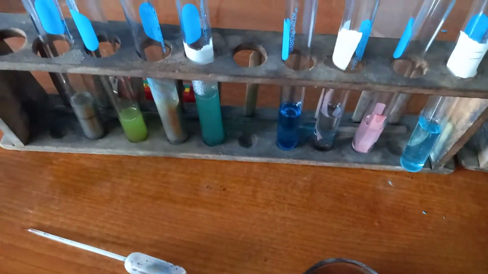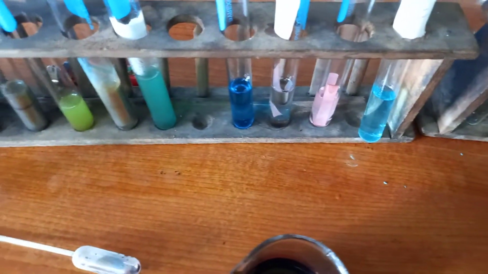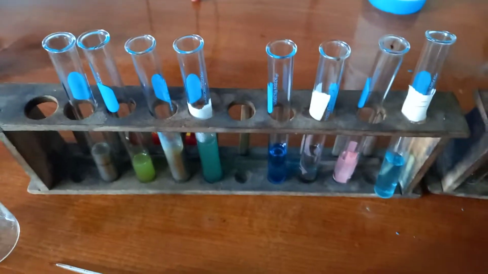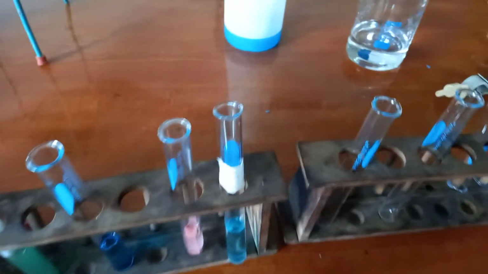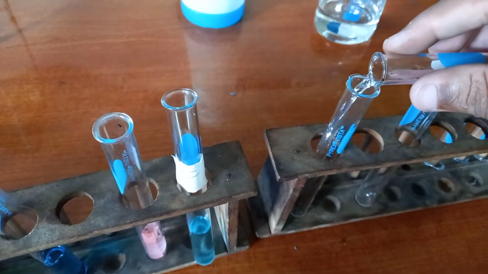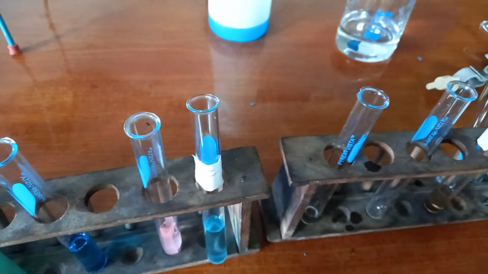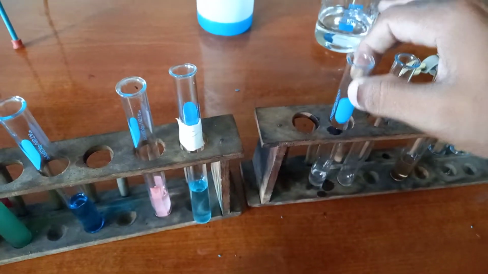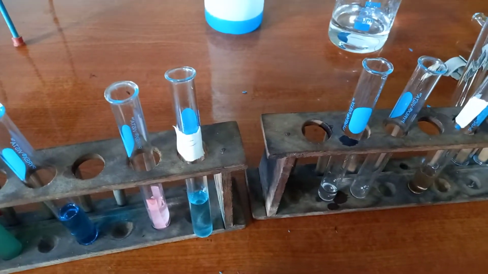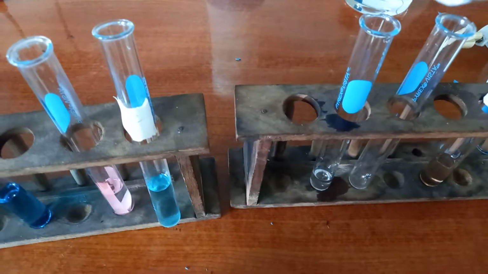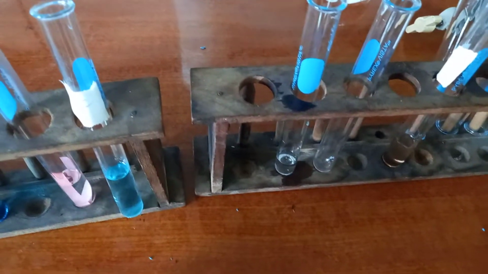So I'm going to get some sodium carbonate and add it to the container. I'm going to pour it a little in a new test tube, and I'm going to add this sodium carbonate.